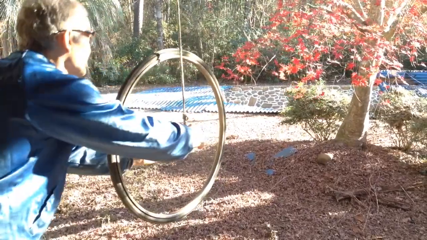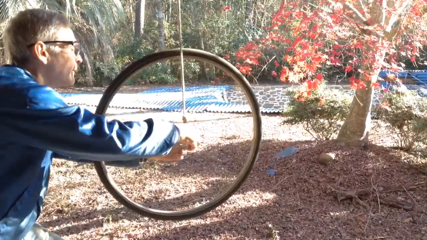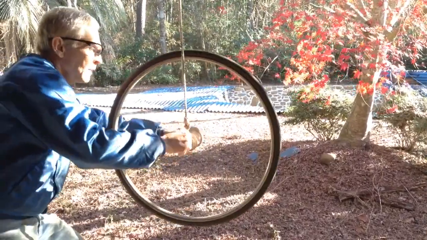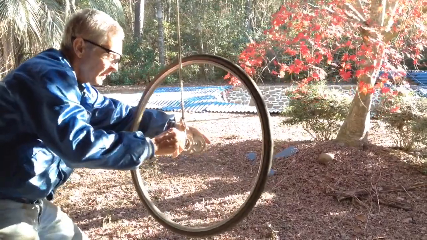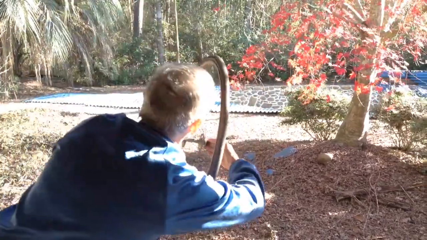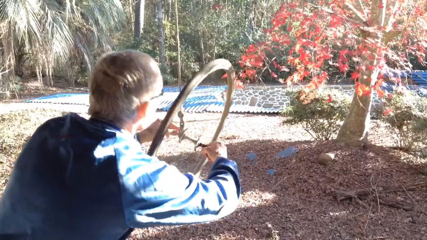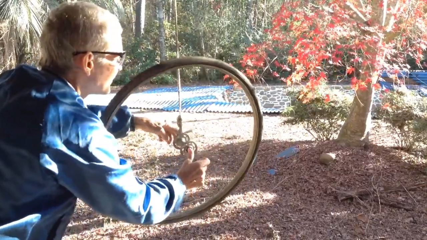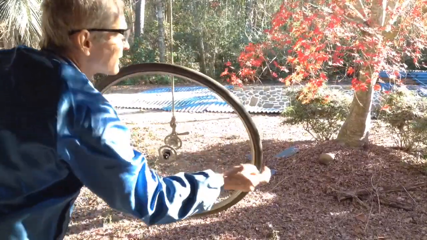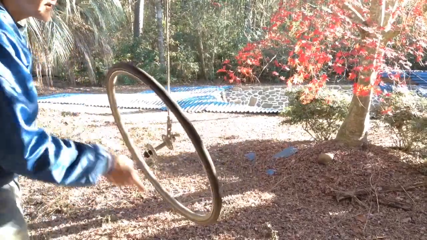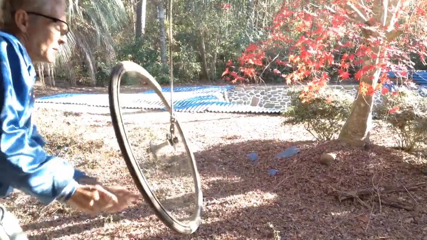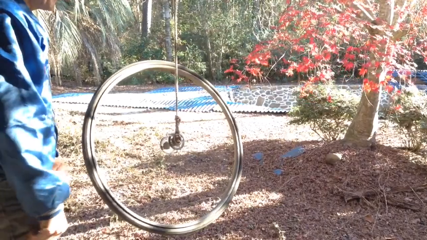And when you push sideways on these, notice how the top and bottom lean over. Okay. When I push this way, it's like pushing this that way, but since it's going around this way, it makes the bottom go over that way.